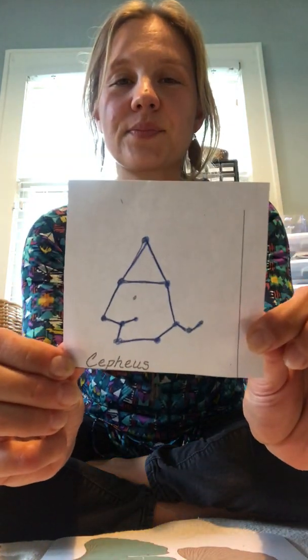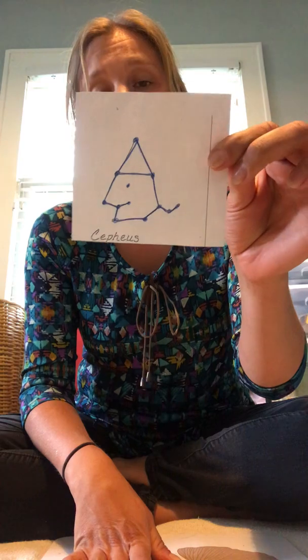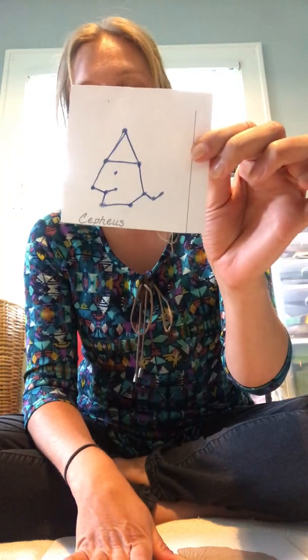Okay, we have Cepheus here. And oh, you'll notice, and then I even forgot to color it in, the little star that kind of looks like an eye. We're not going to connect it to anything. So that's kind of neat. There's just a standalone star there.